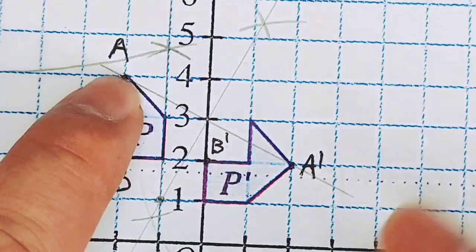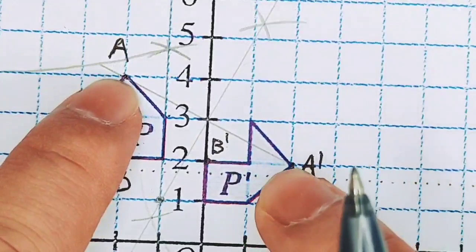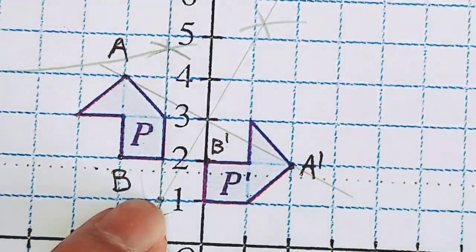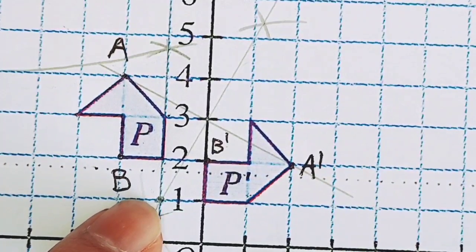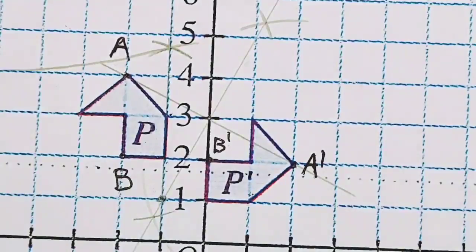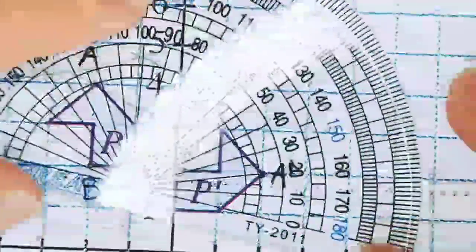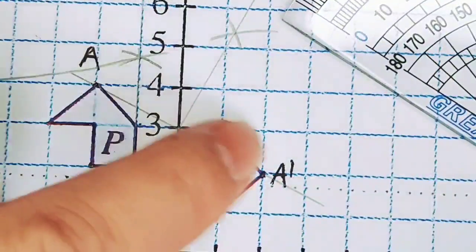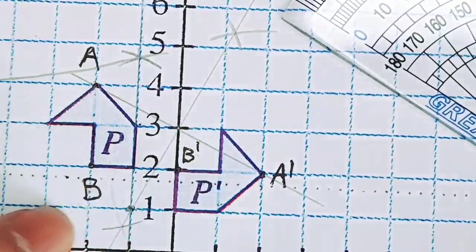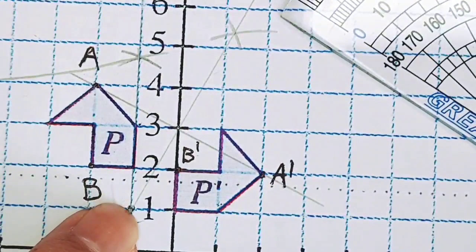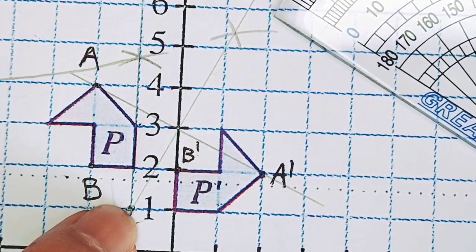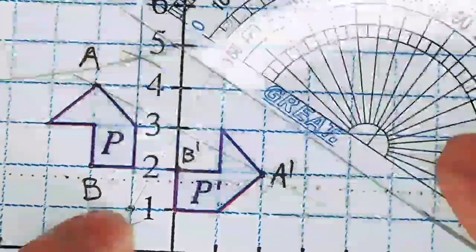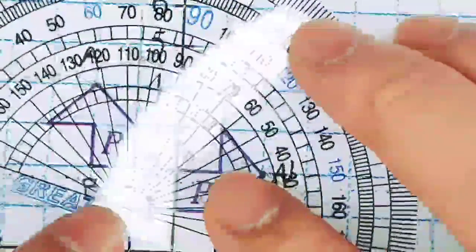Let's say we take this point to this point. From this point, we place a protractor. Okay, here is my protractor. Again, from this point to this point, how many degrees? Rotate from this point.